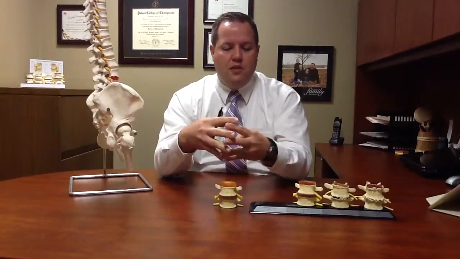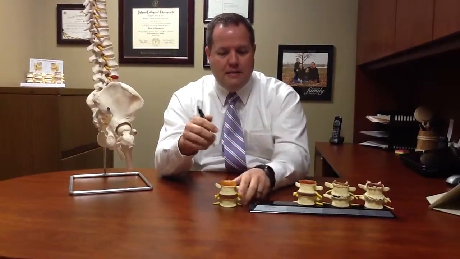As it does that, this outer ring starts to degenerate, and it can even get small cracks and tears in it. When it does that, it can no longer hold that gel center in the center, and what happens is it starts to push out. It can push out the front, the back, or the sides. Most common area for it to push out is out the side. Reason for that, that's the weakest part of the disc, due to two strong ligaments that hold the spine together in the front and back.